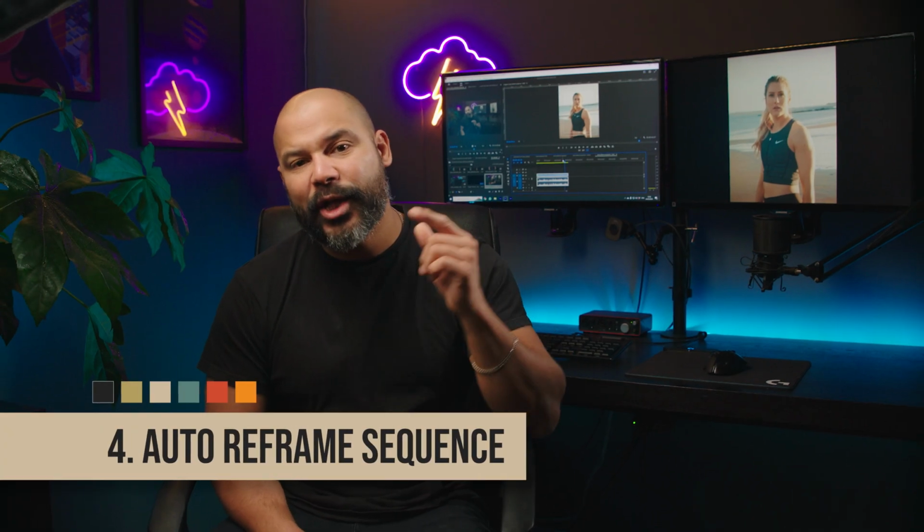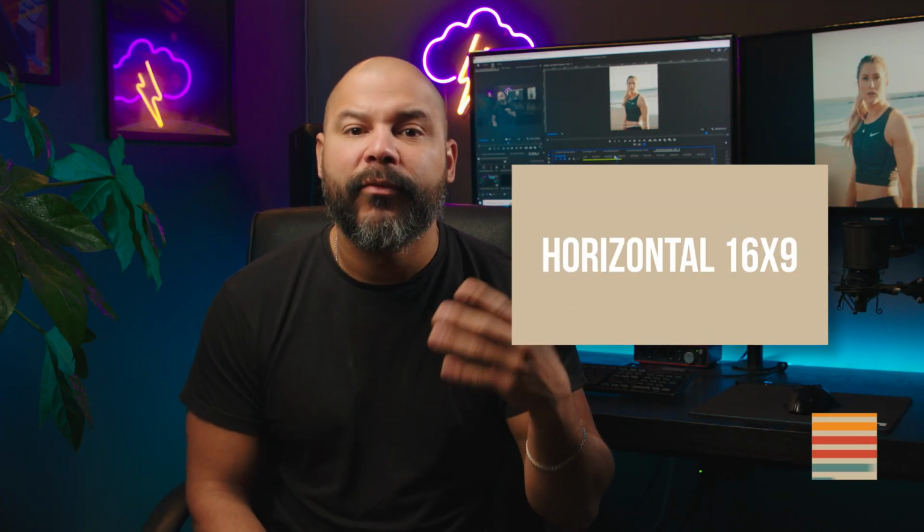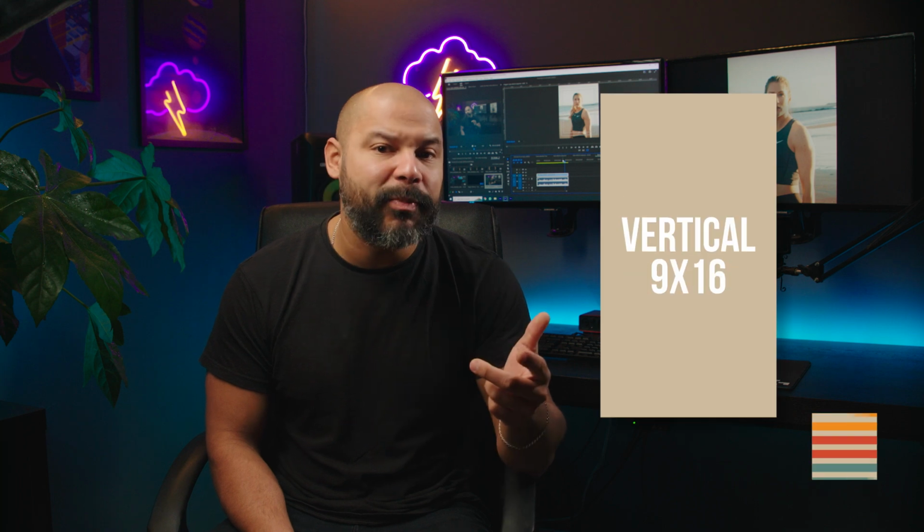And the last tool we're going to check out is the auto reframe sequence. Most of the time you'll be working on a project that's going to be uploaded to multiple platforms. Let's say your main edit is 16:9 aspect ratio for YouTube, but the client is planning to also use sections of the video on TikTok and Instagram. Those platforms have a 9:16 aspect ratio.